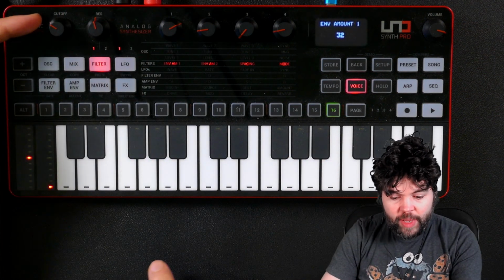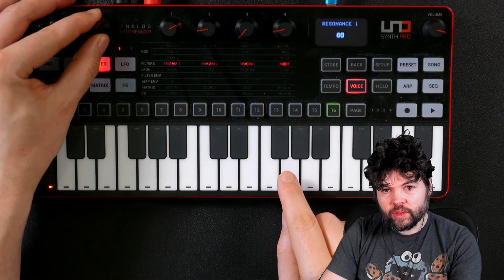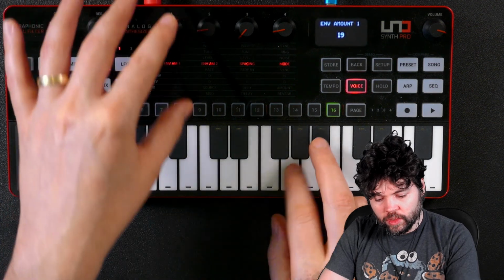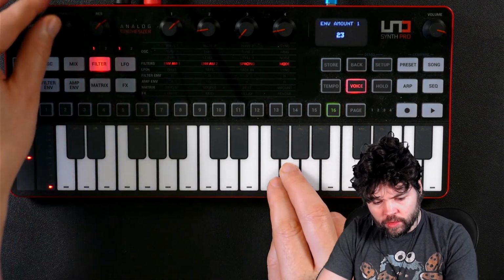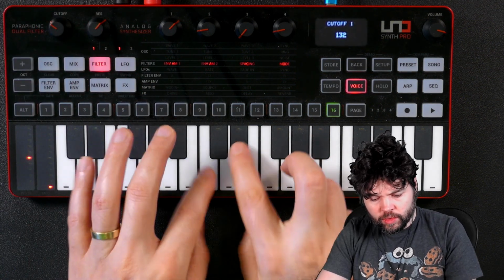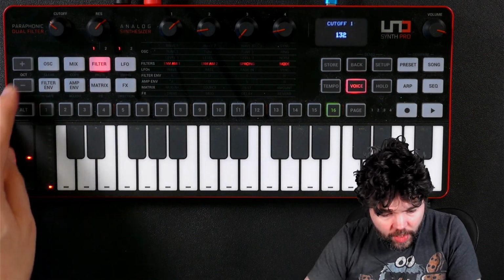So let's experiment with resonance. Let's try upper register.